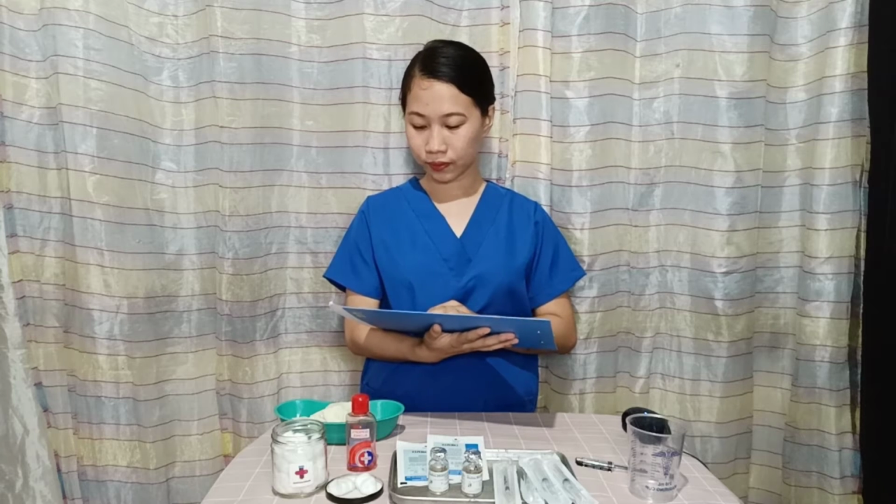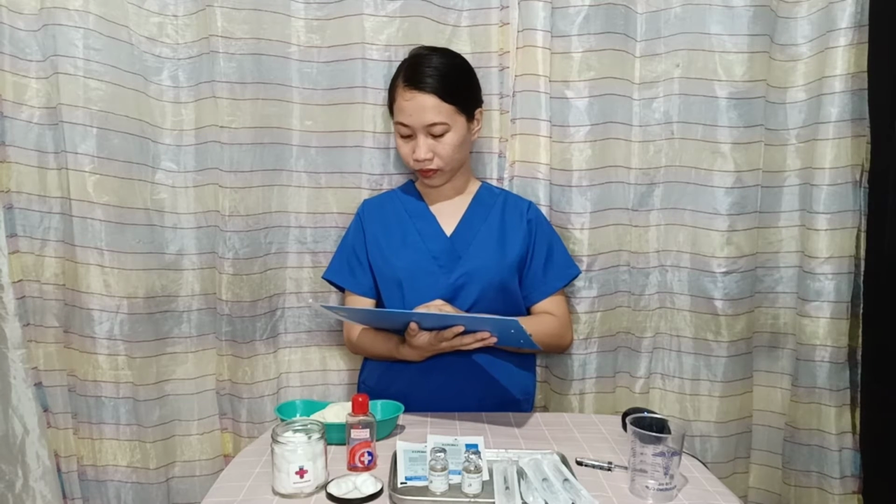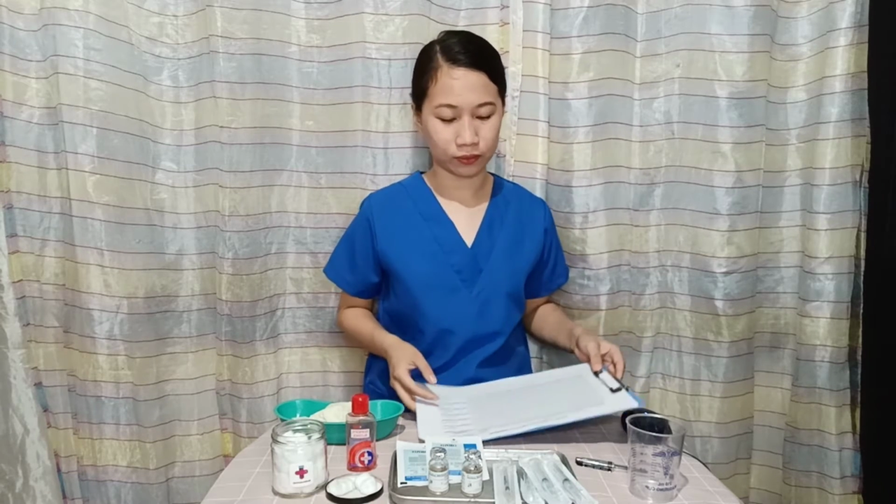Next, check the MAR. Check the label on the medication carefully against the MAR to make sure that the correct medication is being prepared. Then, follow the 3 checks for administering medication. Read the label on the medication when it is taken from the medication cart, before withdrawing the medication, and after withdrawing the medication. Next, organize the equipment.